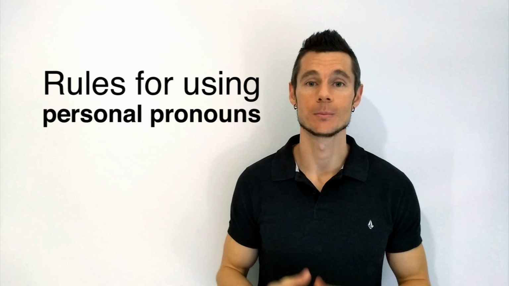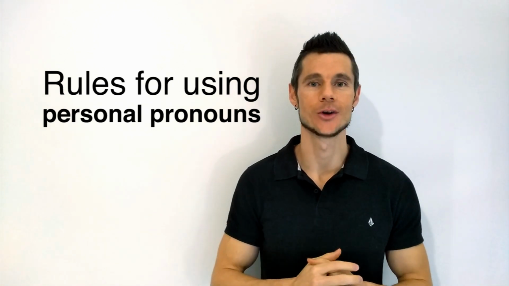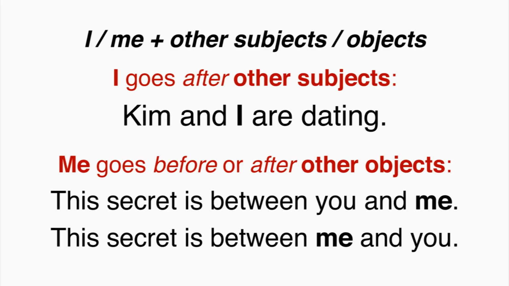Now let's talk about some particular rules for using these pronouns. When using I or me with other subjects or objects, I goes after the other subjects. For example, Kim and I are dating. Me can go before or after the other objects. For example, this secret is between you and me, or this secret is between me and you.